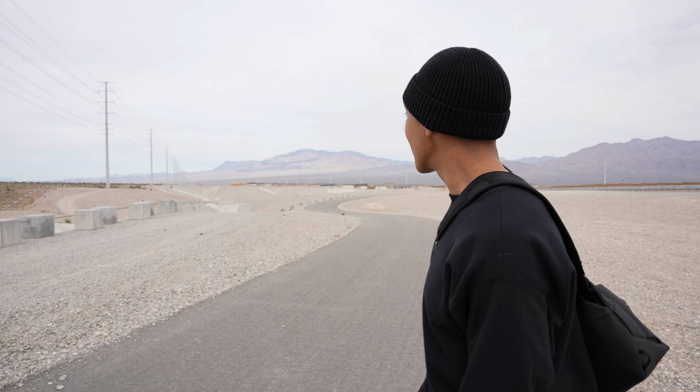So it's a nice overcast day here in Vegas. I love when it's overcast in a desert. It's like one of the coolest things to me. Look at that.